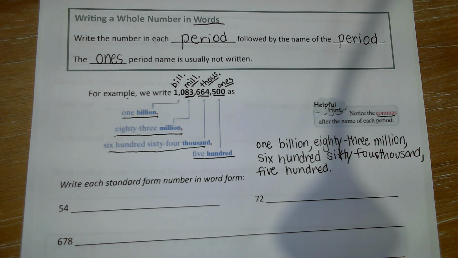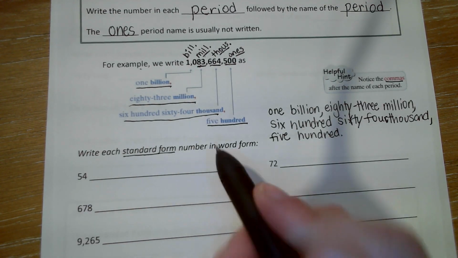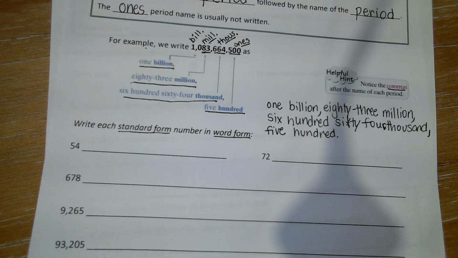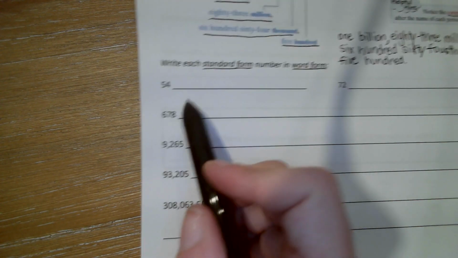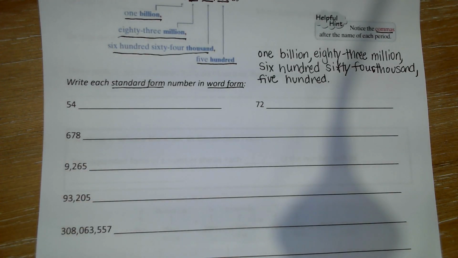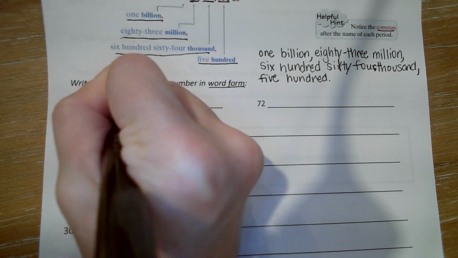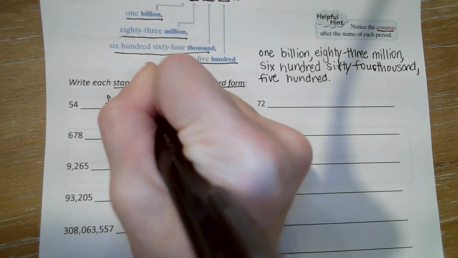So now we're going to translate each standard form number written here into word form. Starting with this first number. Go ahead and read it out loud to yourself. Whisper if you're in class. So you should have said 54. Now I don't see any commas, so that's 54 in the ones period. So I'm going to write it out, 54.